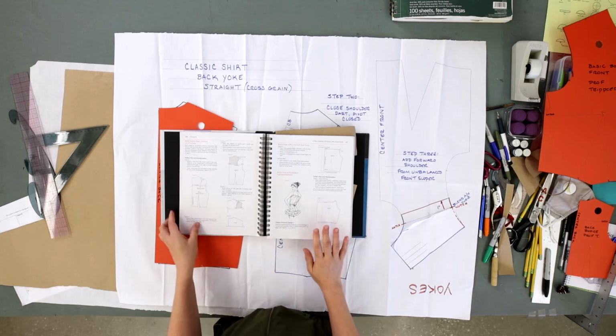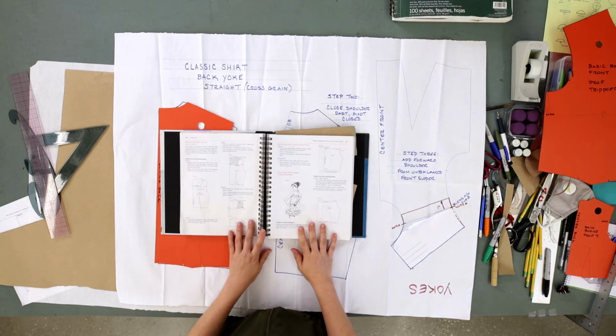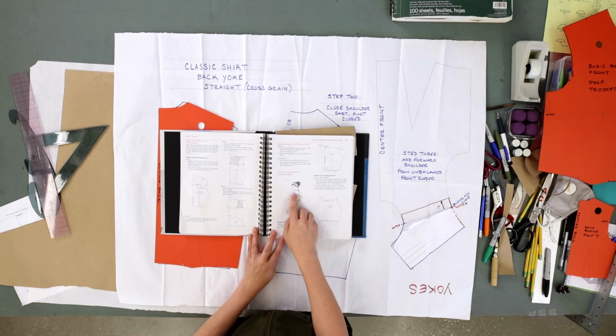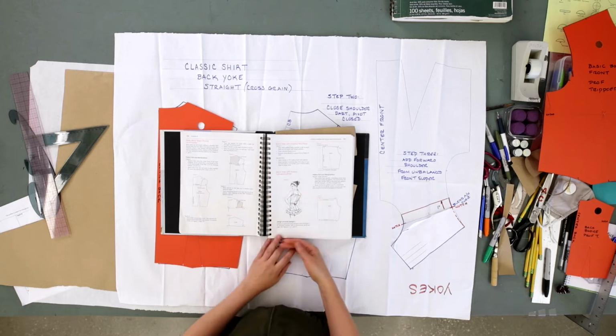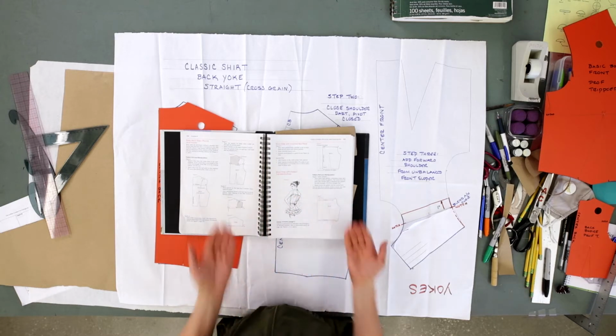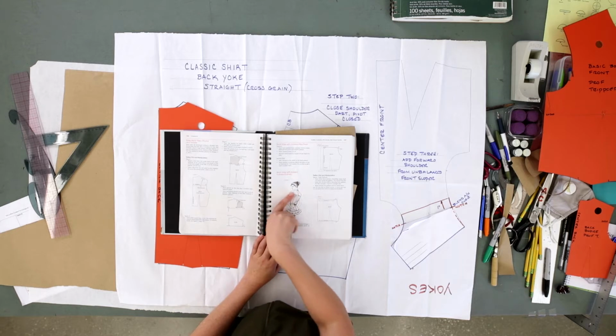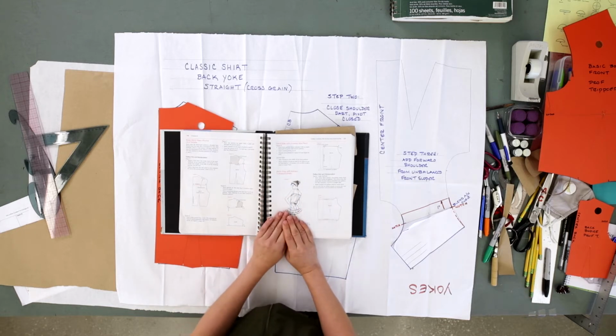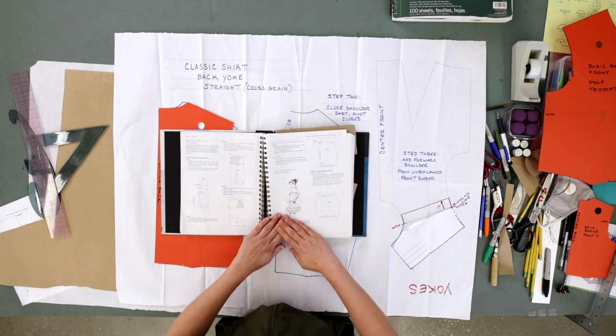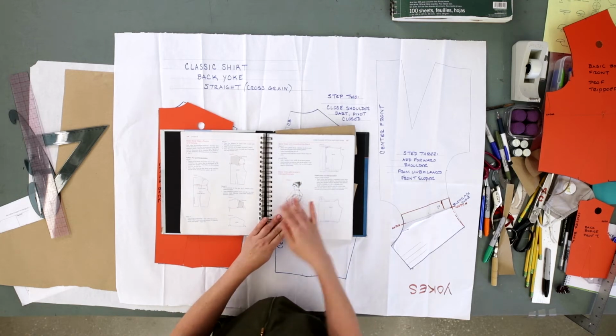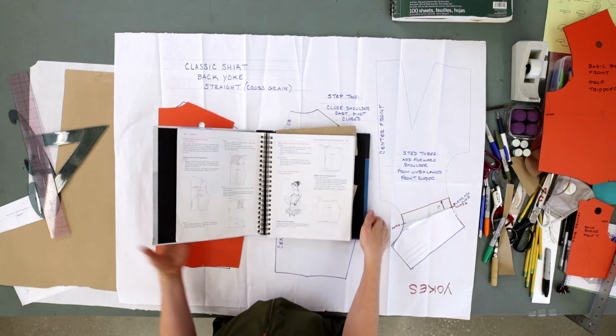So the next one, we're still in chapter 8, yokes and flanges, and we're talking about the classic shirt yoke, which you can see here. It's what most men's shirts have, a classic yoke like this. What's interesting about the yoke is sometimes it has gathers, sometimes it has a box pleat into the back, and a lot of times it will come to the front. So when we put this all together at the end, it will have to connect to the front piece because it's going to have a forward shoulder, and we'll come across that.